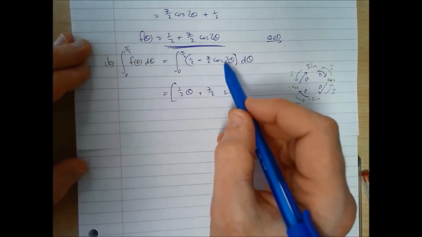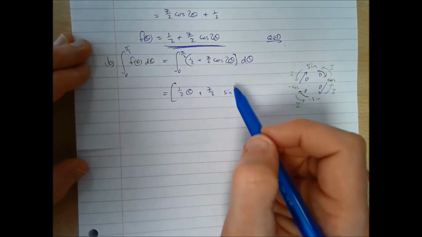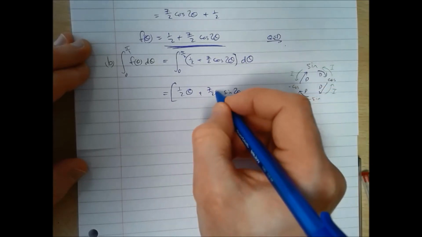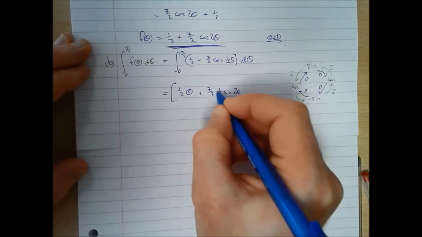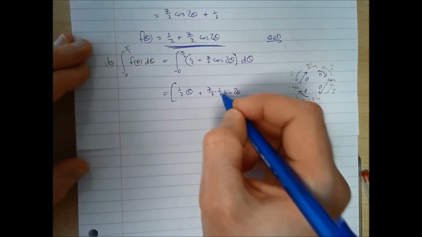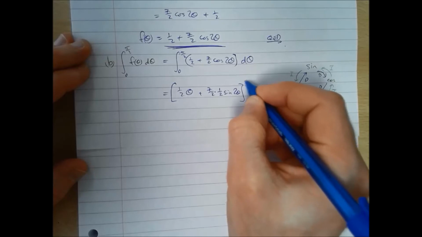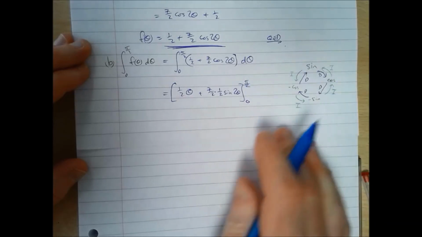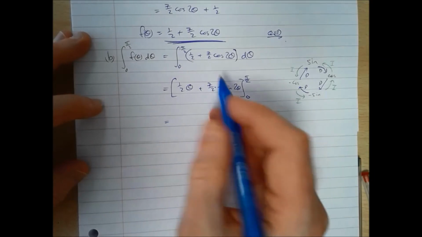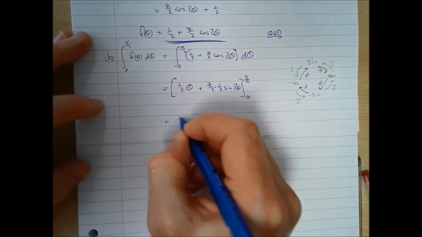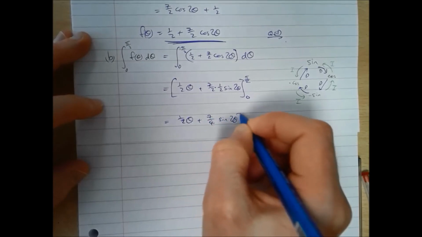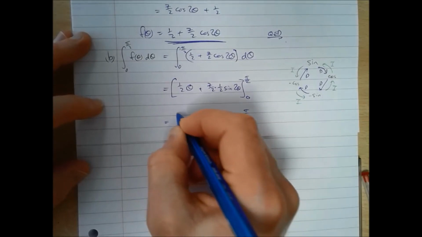However, the inside function there is 2 theta, so we apply the inverse chain rule and we divide by that 2. Okay, and I'm just going to put that in there as a multiplication by half, which is the same as dividing by 2. Okay, just tidying this up: a half theta plus 7 over 4 sine 2 theta between 0 and pi over 2.